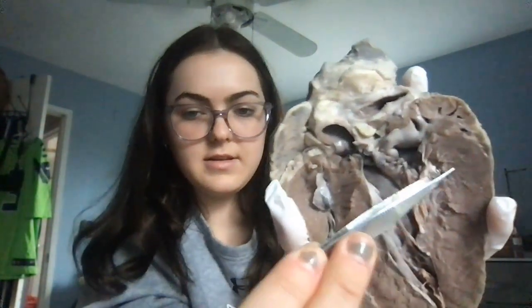The three different layers of the heart, going more inside, are the endocardium, which you will find surrounding the structures of the heart. Going from there, this big area is the myocardium, and on the outside of the heart is the epicardium.